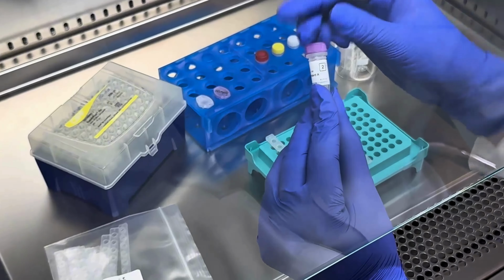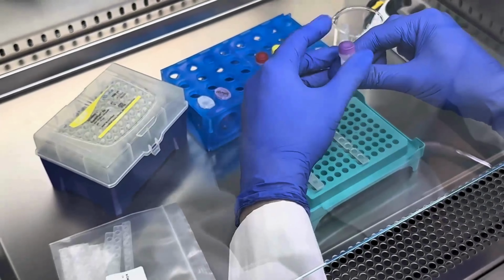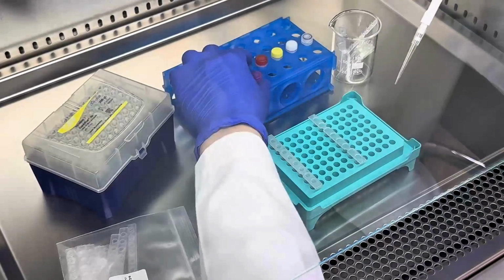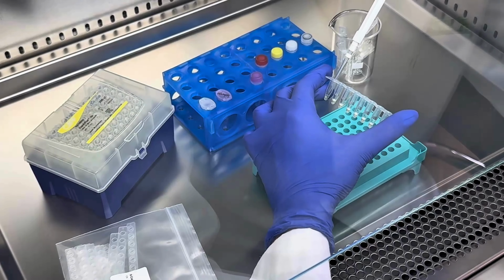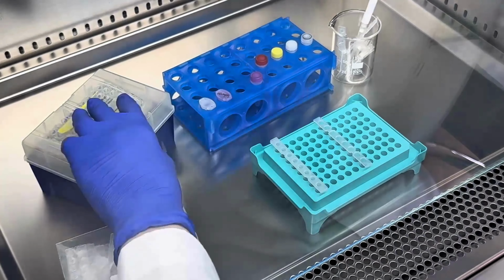For the standard curve, pipette each of the quantification standards A, B, C, and D in at least 2 copies, again in a volume of 25 microliters. Seal the vessels with the caps.